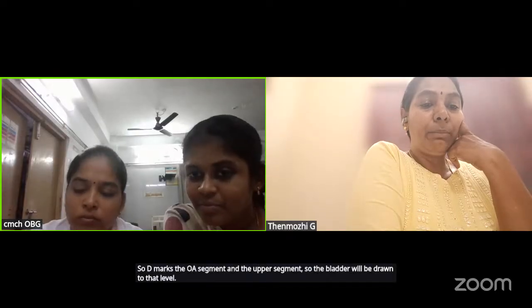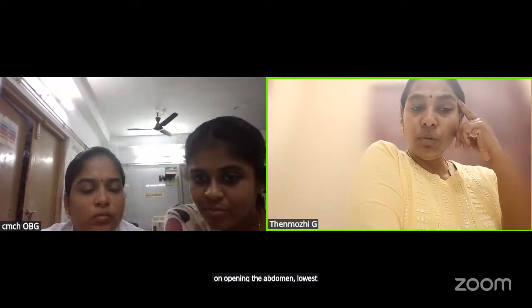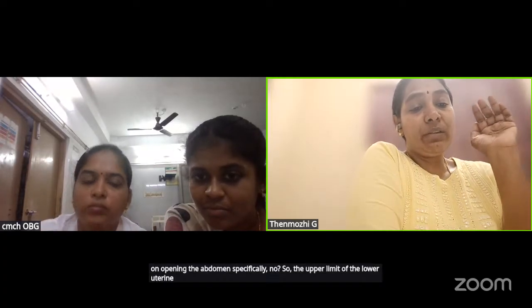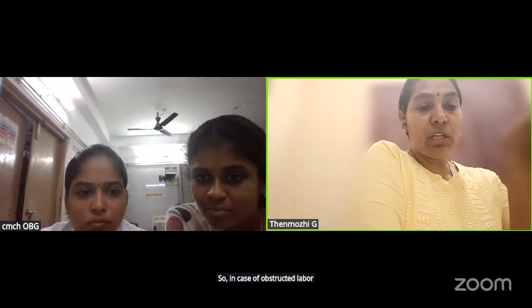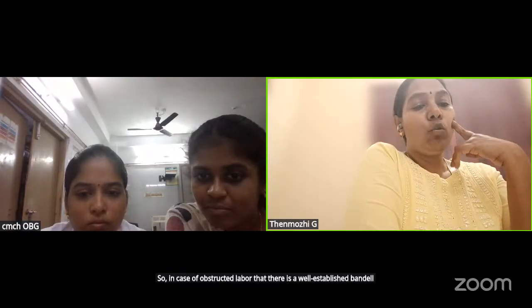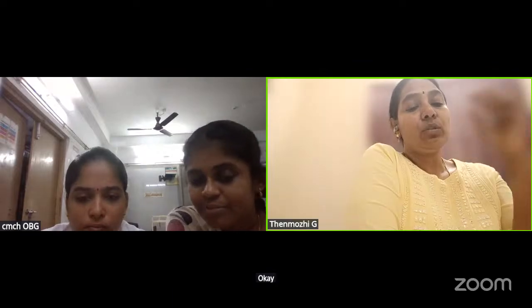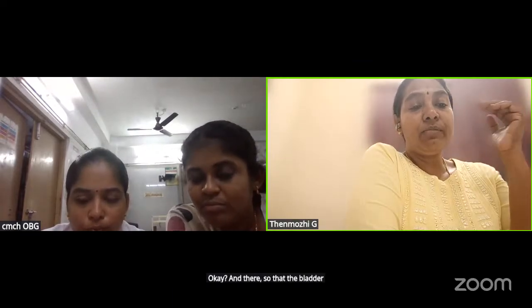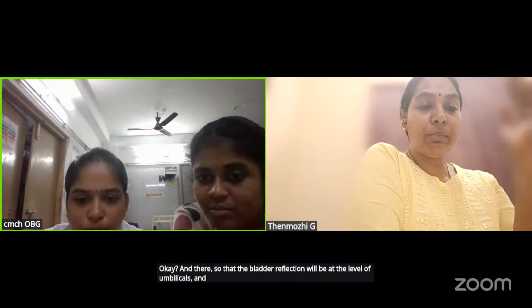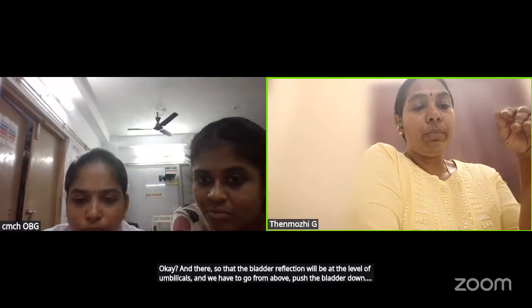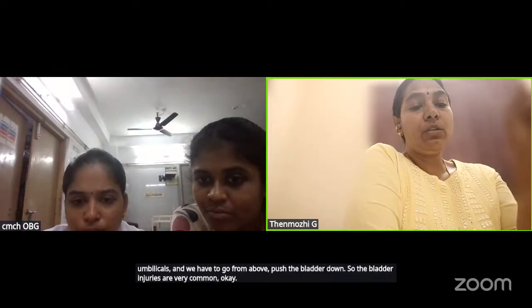Yes, ma'am. On opening the abdomen, lower down we usually go for a transverse incision, no? So the upper limit of the lower uterine segment cannot be reached. In case of obstructed labor, where there is a well-established Bandl's ring, we can go for a midline or a paramedian incision, so that the bladder reflection will be at the level of the umbilicus, and we have to go from above and push the bladder down. So bladder injuries are very common. And the incision is in the lower segment.